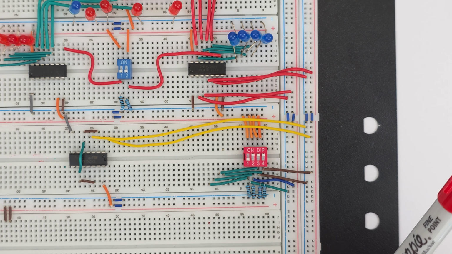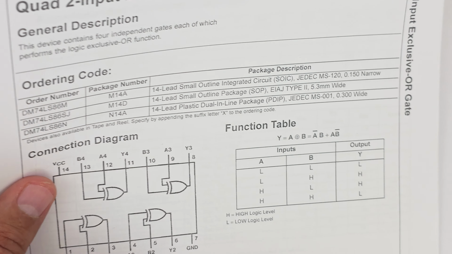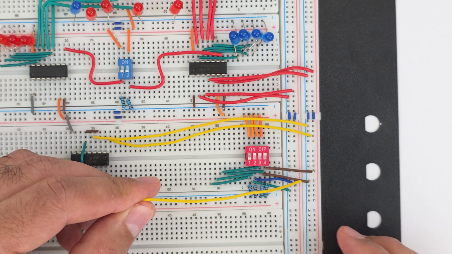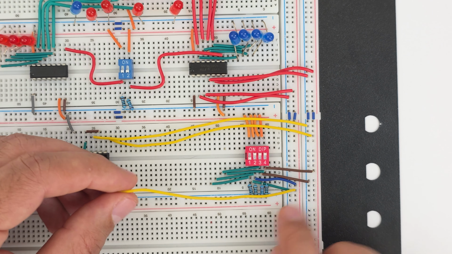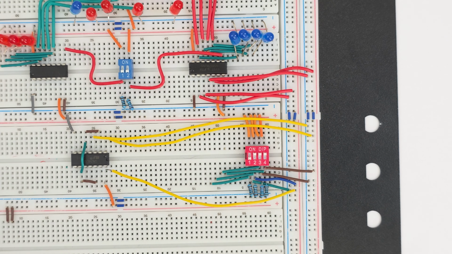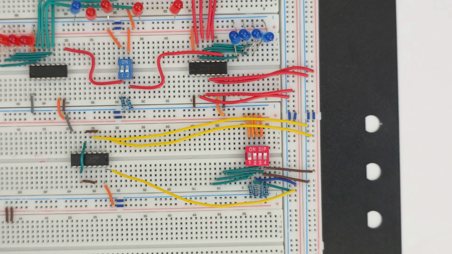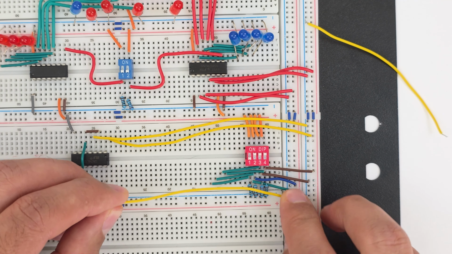Let's go to pin number 10. Do you see? This is pin number 10. This is B3, right? So for B3, I am going to bring a wire from here to the third line here, to pin number, let's see, it should be to pin number 10, right? So this is a short wire, so I'm going to connect a longer one.